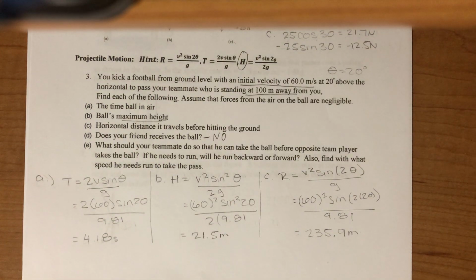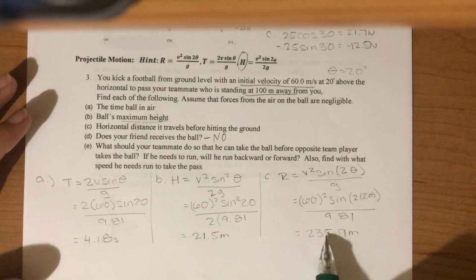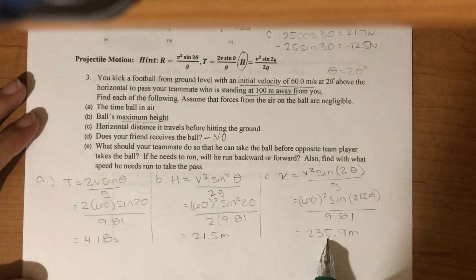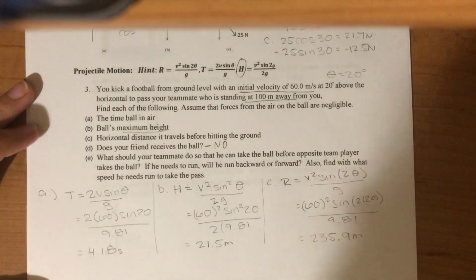So now lastly, the last question is asking us, what should your teammate do so that he can take the ball before the opposite team player takes the ball? If he runs, will he run backwards or forward? And at what speed does he need to run to take the pass? So here, we obviously know that he is going to be running backwards.